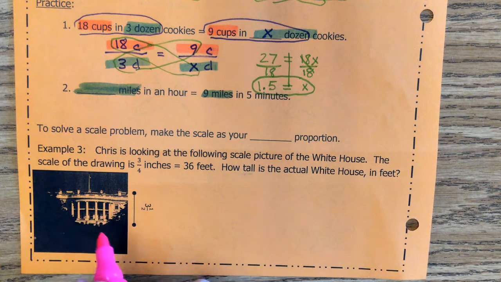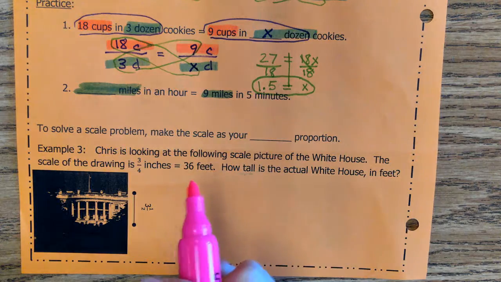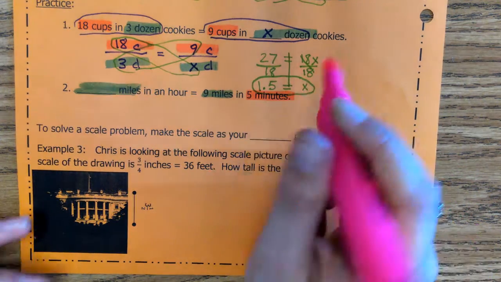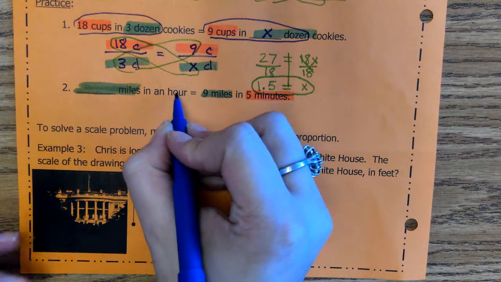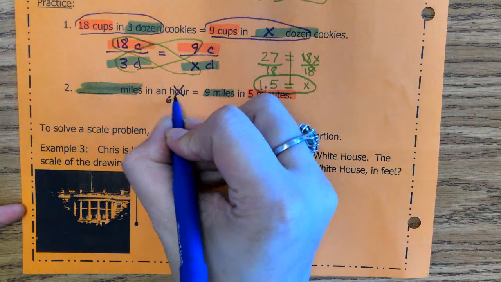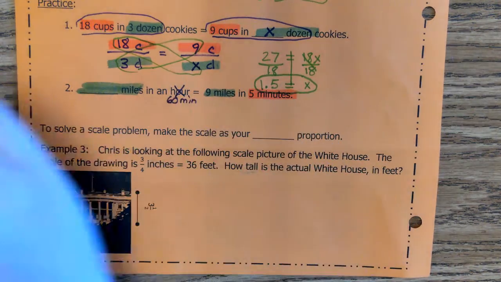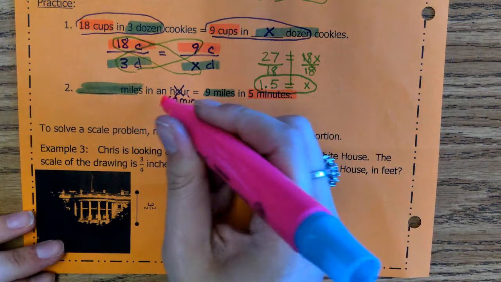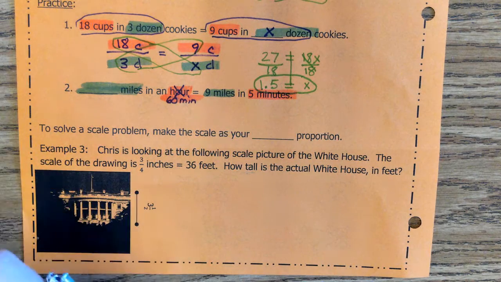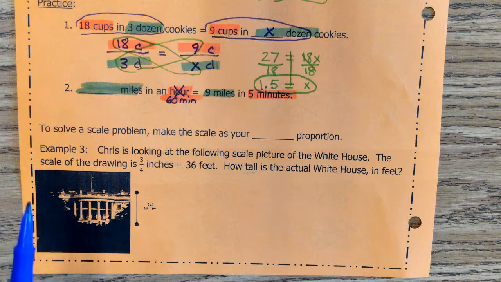So the first thing I need to do is figure out how I can make them both the same. The easiest way is I'm going to keep the smaller unit, that's minutes, and I'm going to figure out how many minutes are in an hour. Well, I know that 60 minutes equal 1 hour. So I'm going to cross that off. It still stayed the same thing, right? Saying 1 hour and 60 minutes is the same thing, but now my units match. That's the important part here.